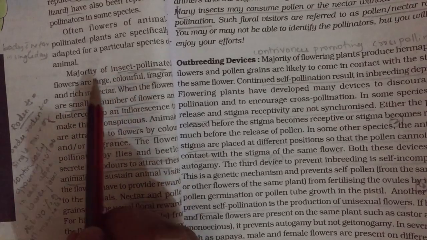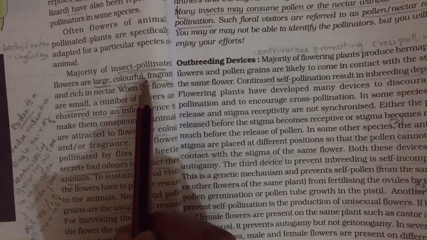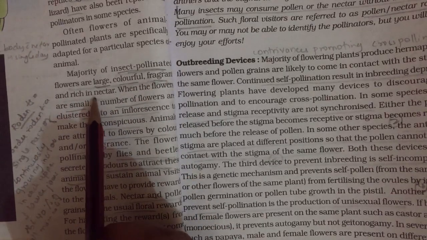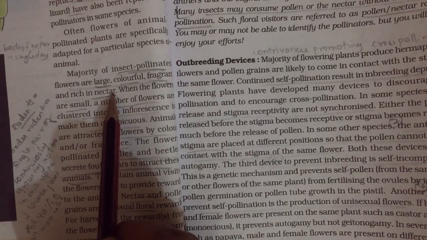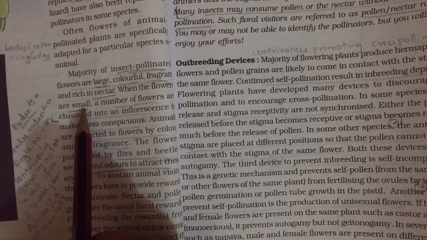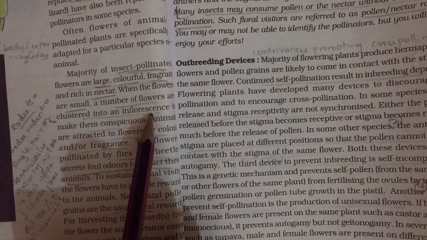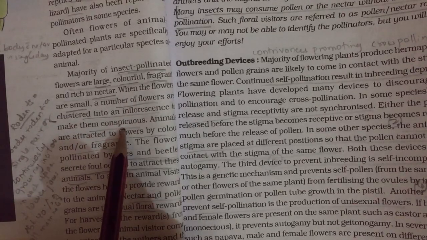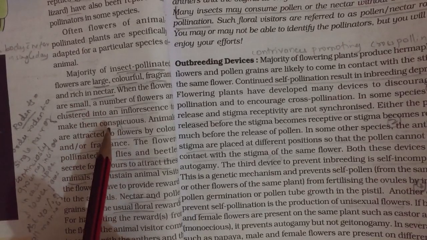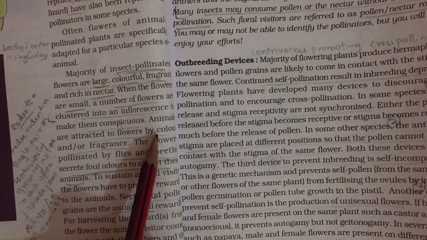Okay, so insect pollinated flowers are large, colorful, and fragrant, which means they have a good odor, and rich in nectar. They produce nectar, which is the food for insects. When the flowers are small, a number of flowers are clustered in an inflorescence, and it makes them conspicuous, which means they become very clear. Animals are attracted to flowers by color or fragrance.